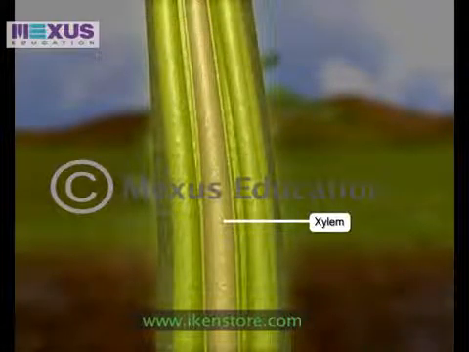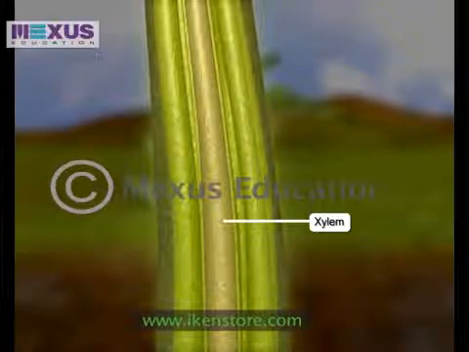Plants transport water and nutrients to their leaves through a vascular transport tissue called xylem. These are dead, empty cells which connect end to end, forming long, continuous tubes. These tubes carry the water up. The tubes are continuous pipes that extend to the whole length of the trunk.